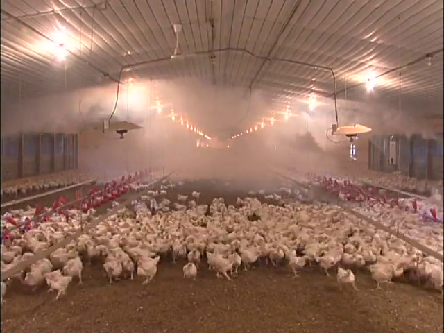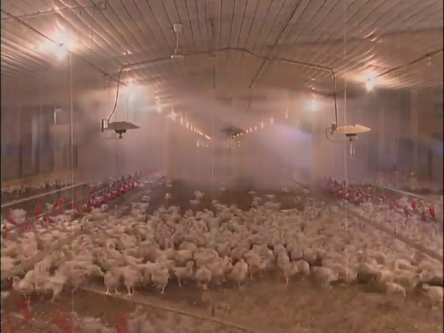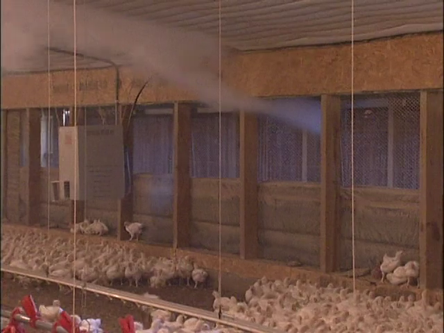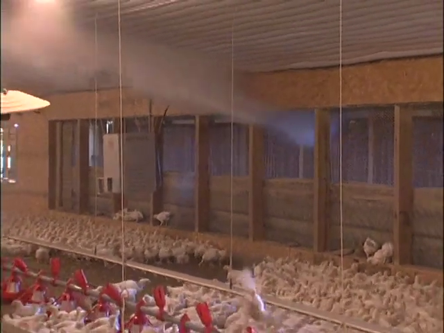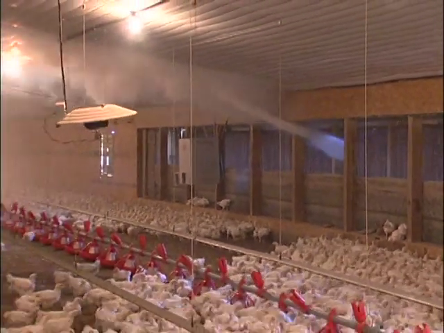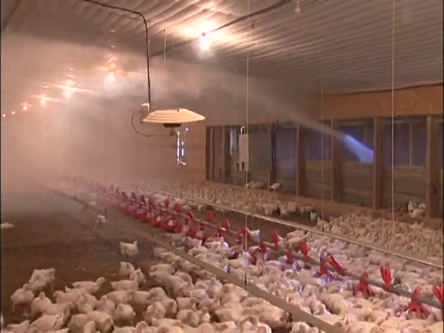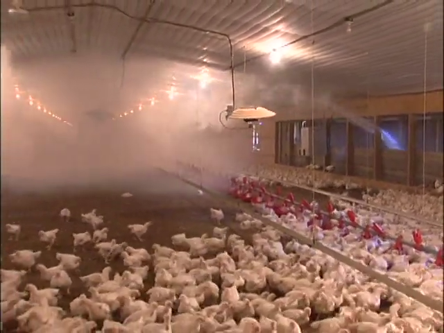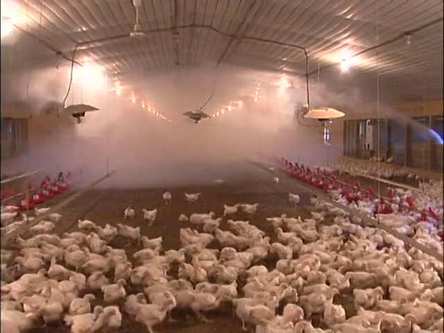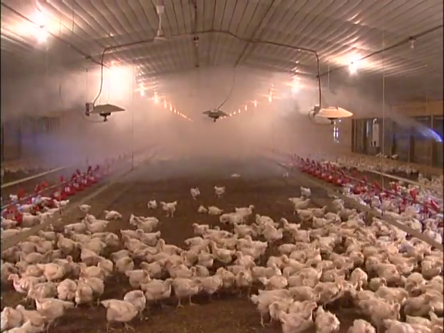When we get in the tunnel ventilation system with big chickens, people attempt too many times to ventilate the chicken house to satisfy people. We're not ventilating to satisfy people, we're ventilating to satisfy chickens.